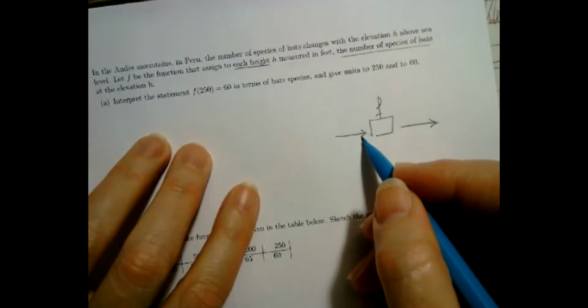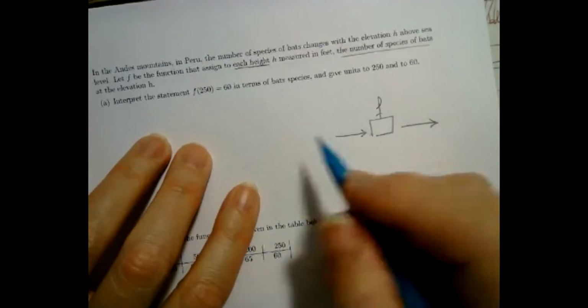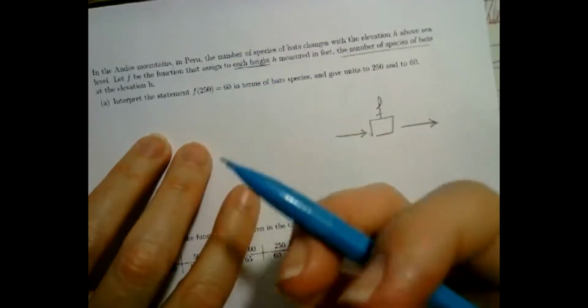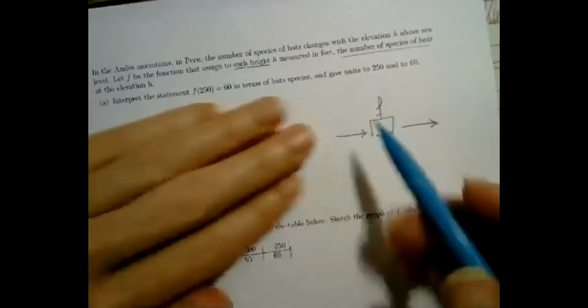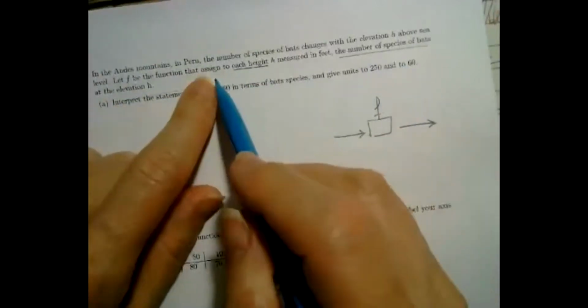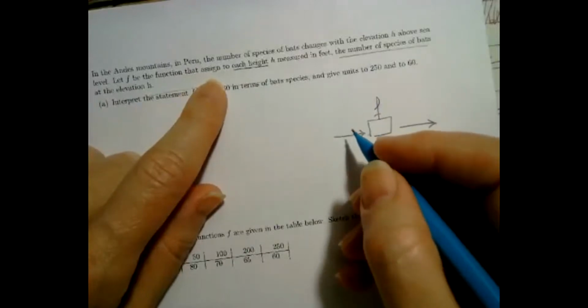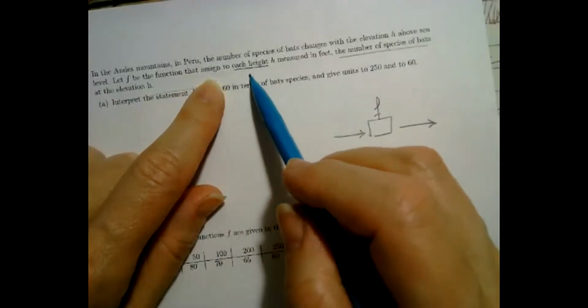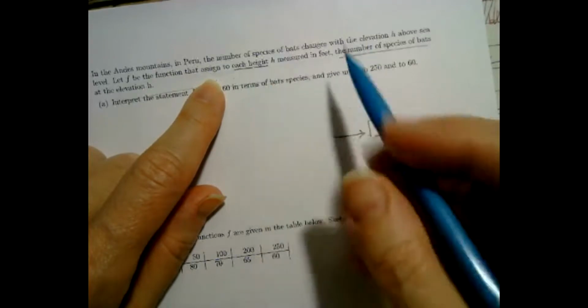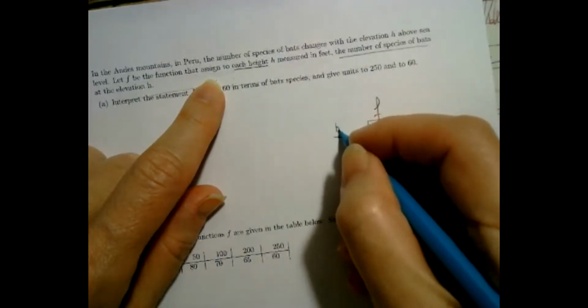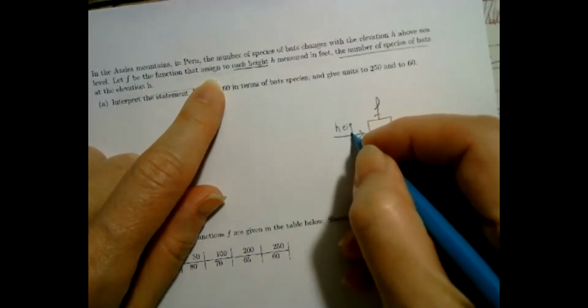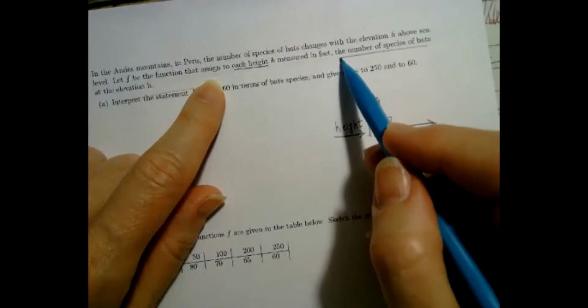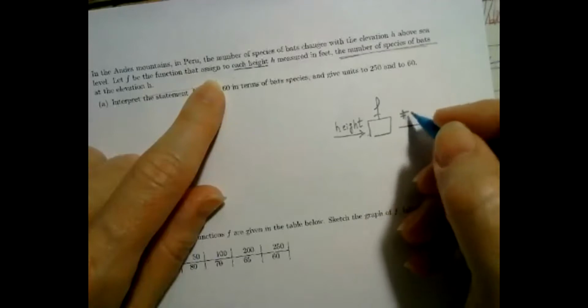We give it 250. Which is what? I don't want the foot number. I want, what does the 250 represent? Forget about this line for a second. What do you give it? It is assigned to what? The height. So what do you give it? You give it the height. What does it assign to it? The number of bats at this height.